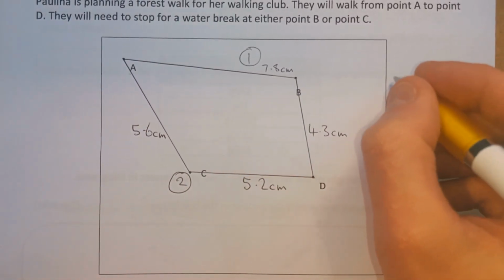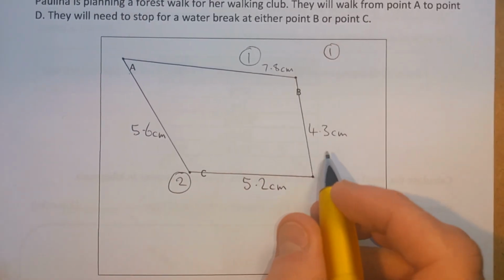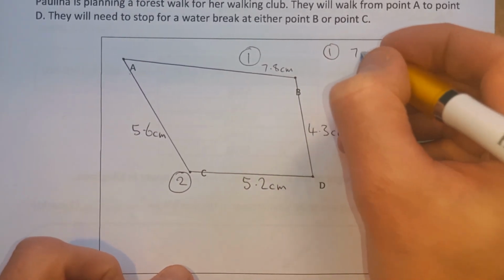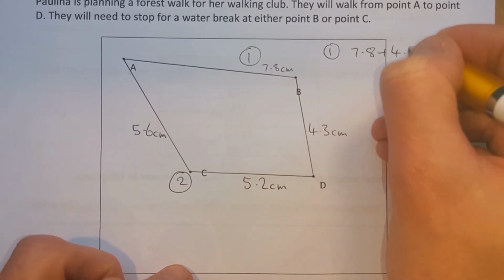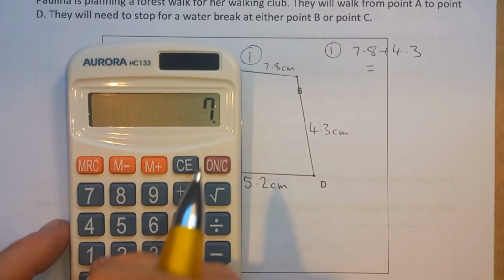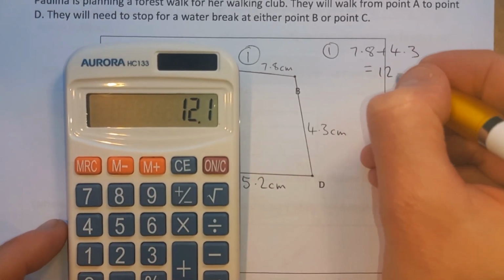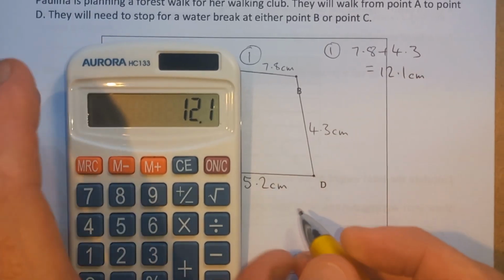So route 1 is going to be 7.8 plus 4.3. And we get 12.1 centimetres.